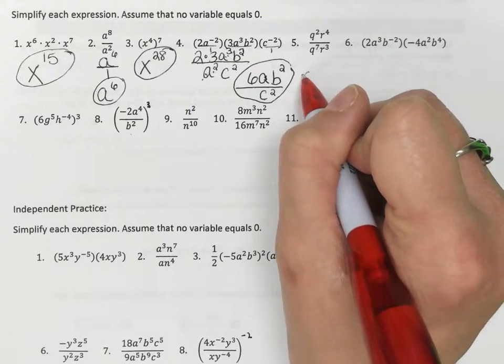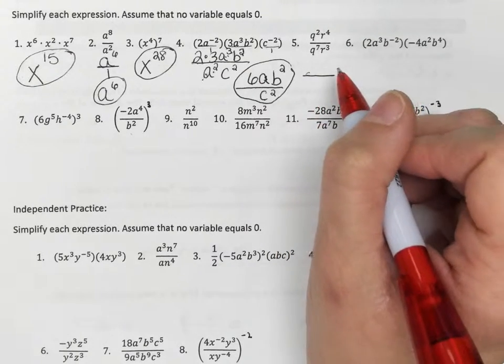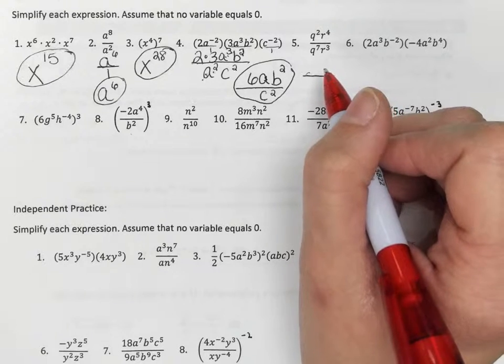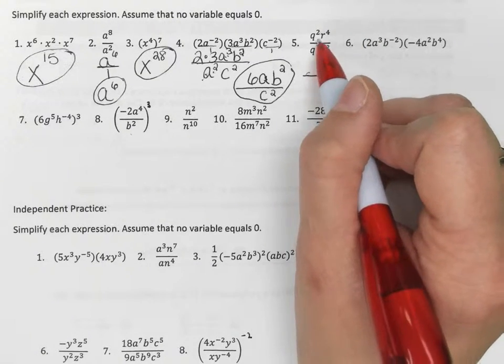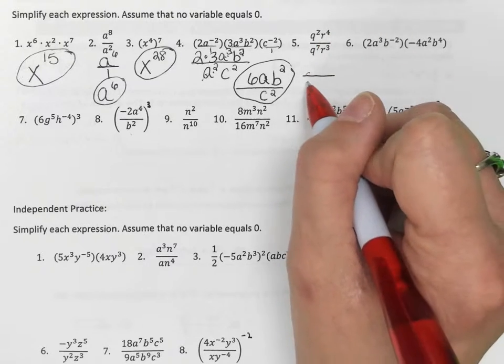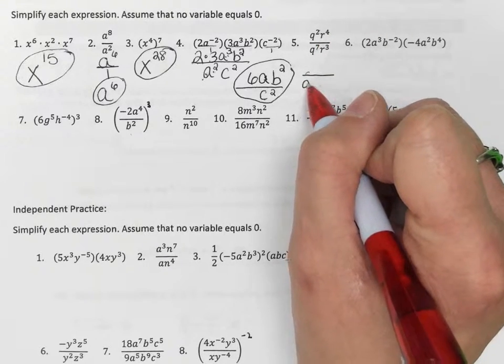Alright, number 5. Here we go. When you divide the bases, you do what to the exponents? You subtract. Subtract them so it's positive. Say 7 minus 2 is how much? And where's that q to the 5 go? On the bottom.